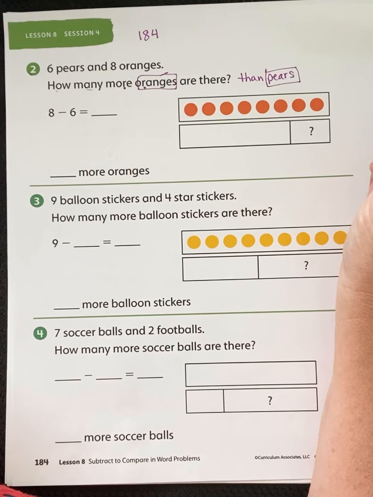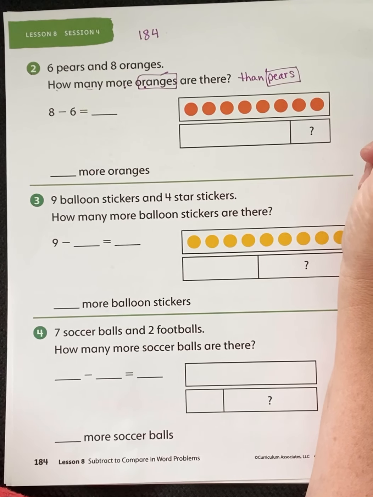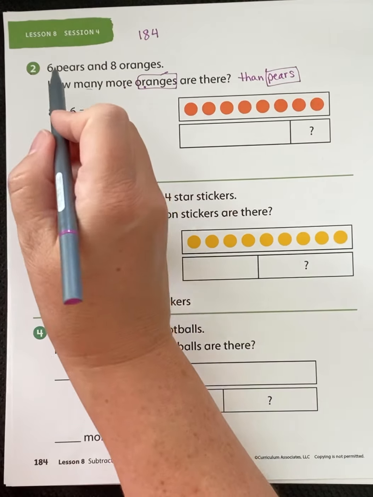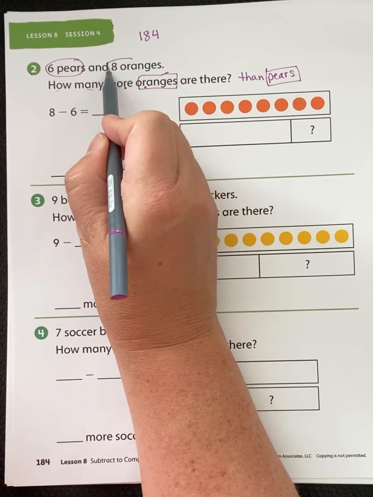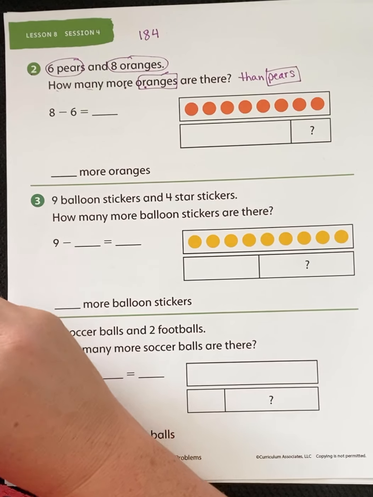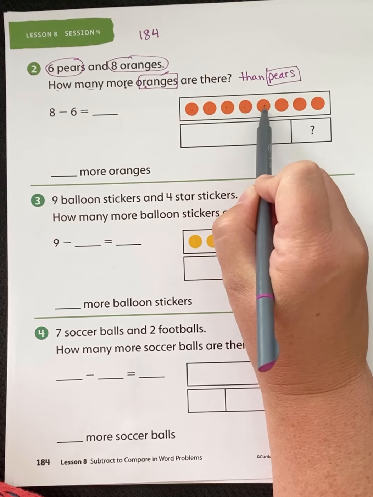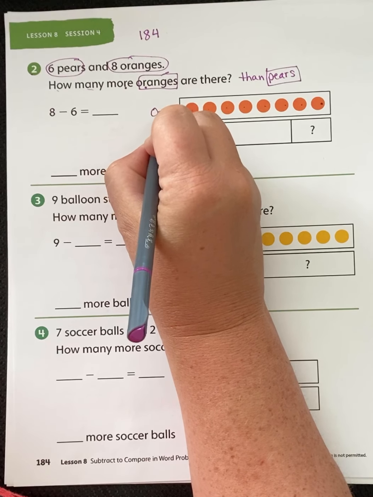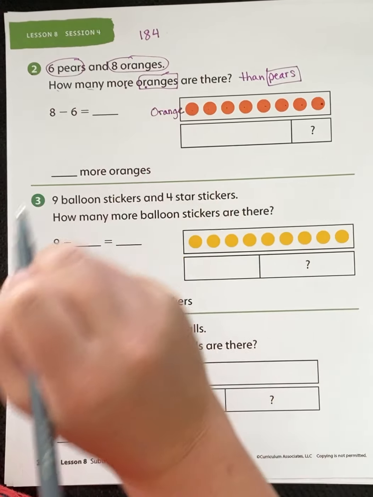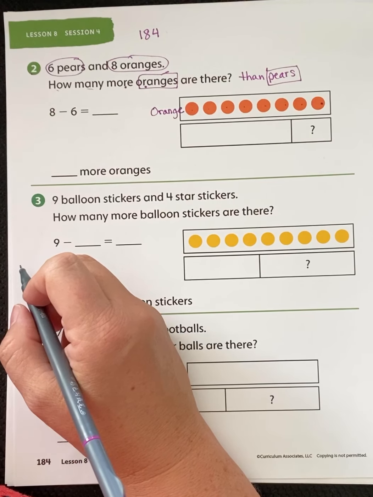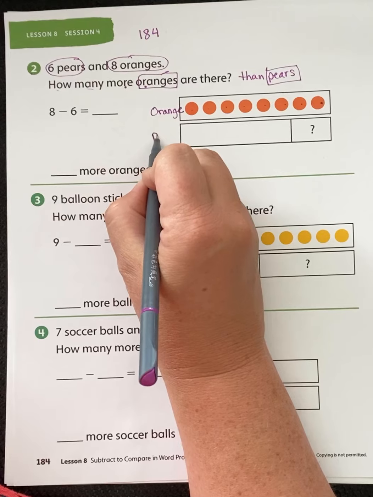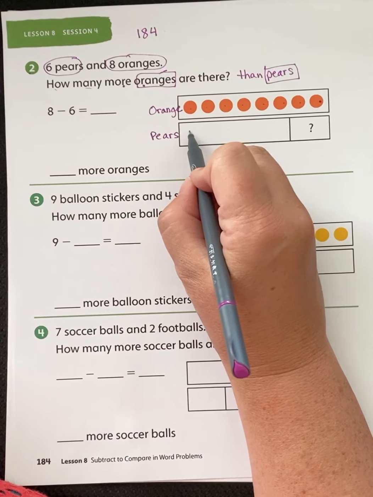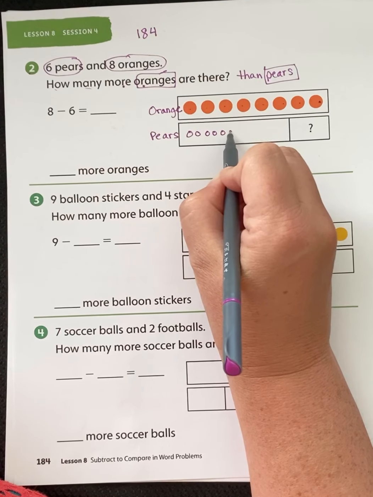So when we compare to subtract, we are going to be looking for the difference between oranges and pears. So we know there are 6 pears, 8 oranges. We're going to compare the difference. Let's count. 1, 2, 3, 4, 5, 6, 7, 8. These must be my oranges. O-R-A-N-G-E, orange. And these are going to be my pears. Okay, and it says there's 6 pears. 1, 2, 3, 4, 5, 6.